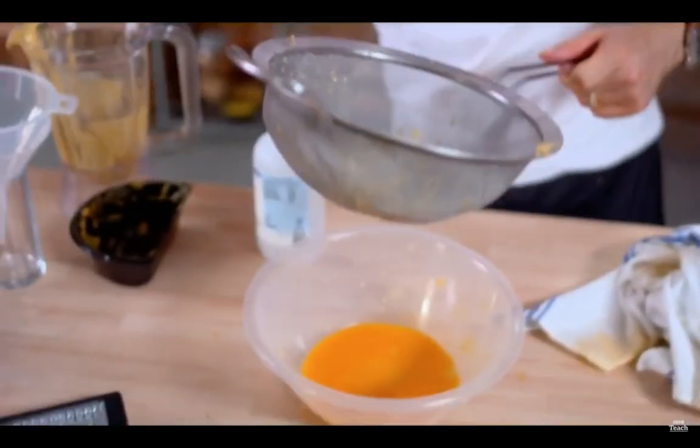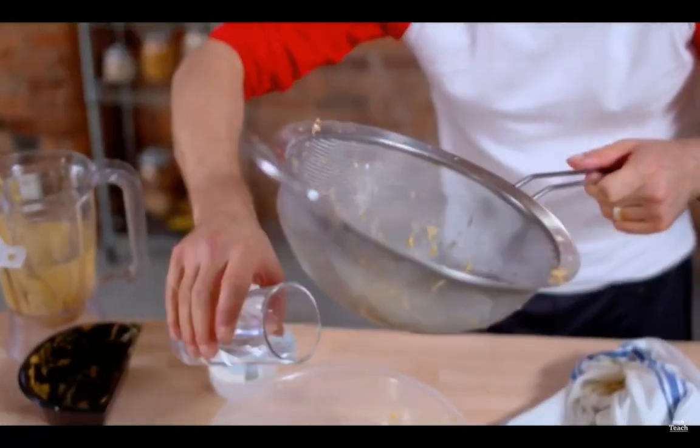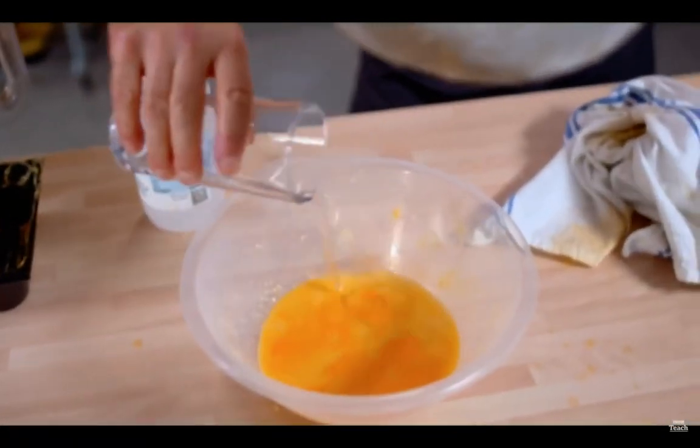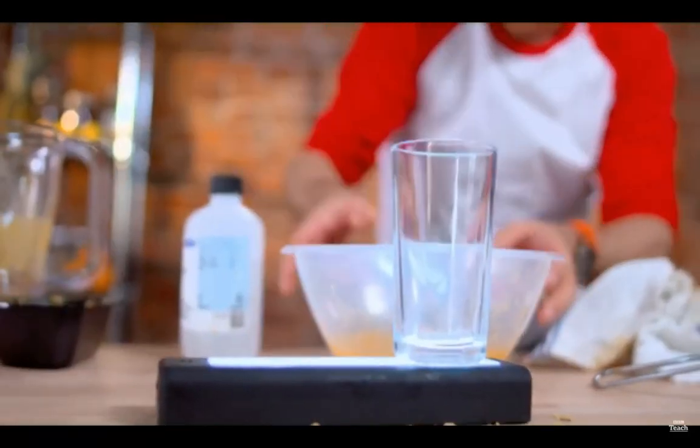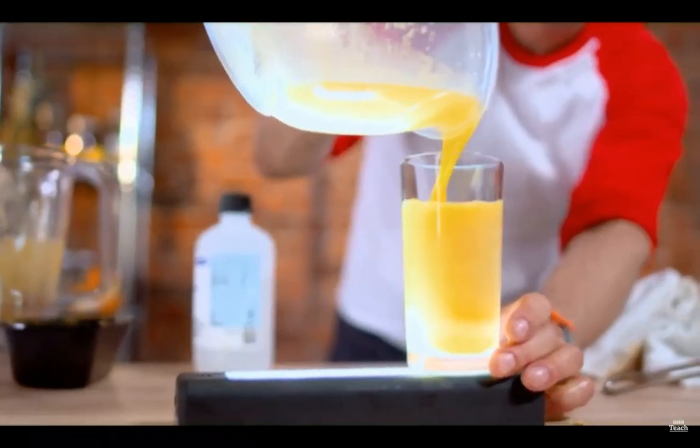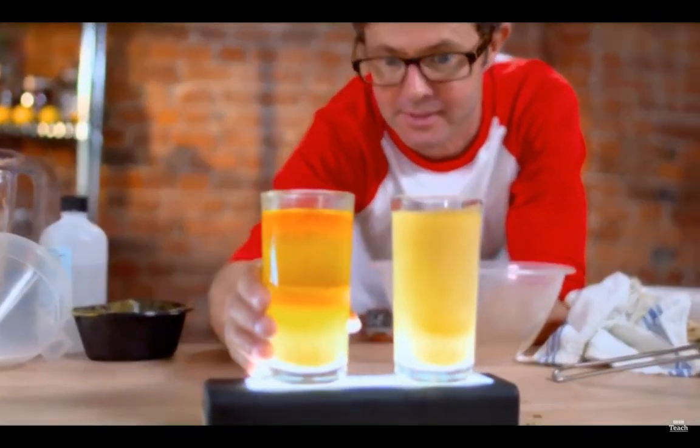Right, so I've given it a really, really good squeeze out, and this is what's left behind. Oh, look at the colour there. A little bit of water to that. It looks just like a bit of a banana milkshake at the moment. But if you leave this for 24 hours, it will look like this.